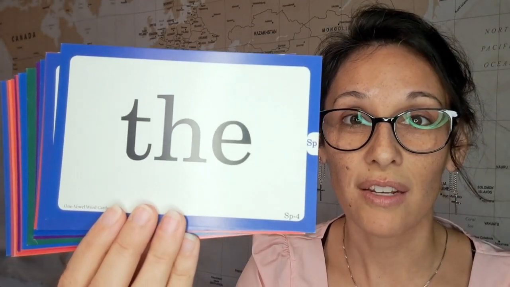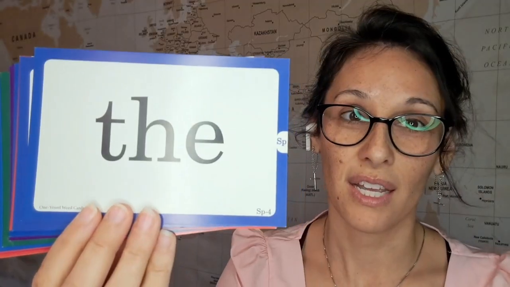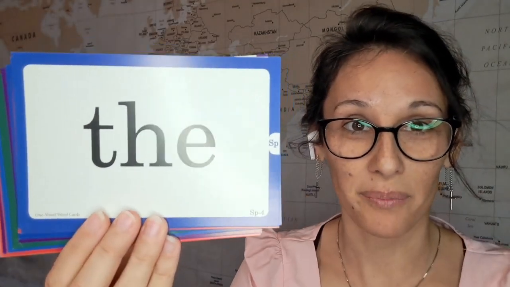And if you hear that blowing sound, it's because it is so windy where I live that it's making a lot of windy noise. Hopefully you don't hear that.